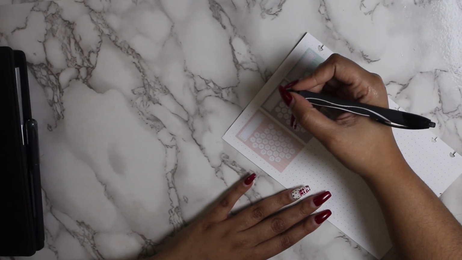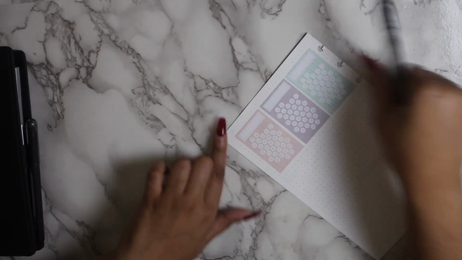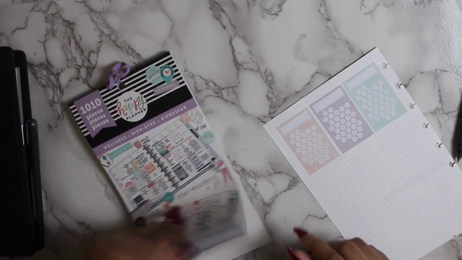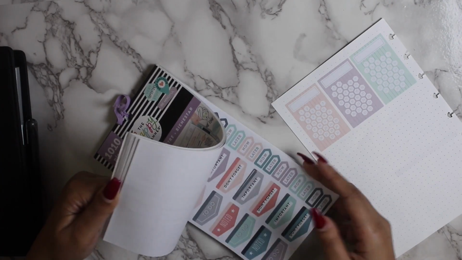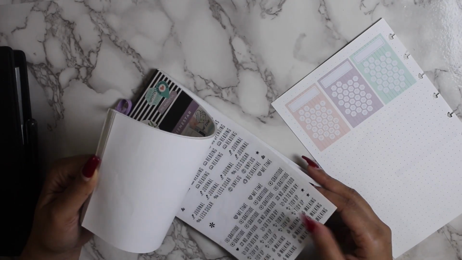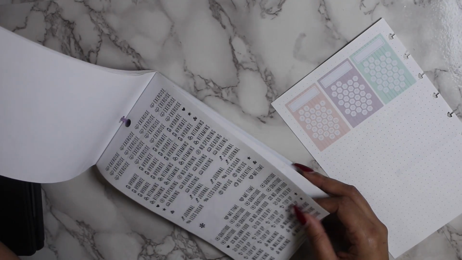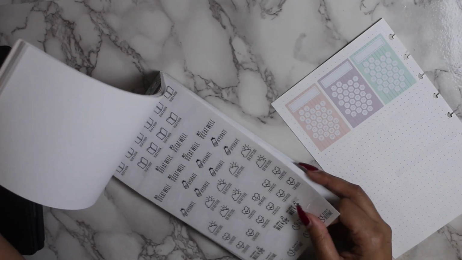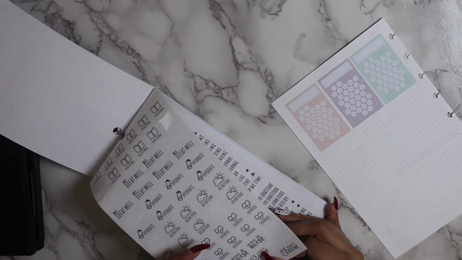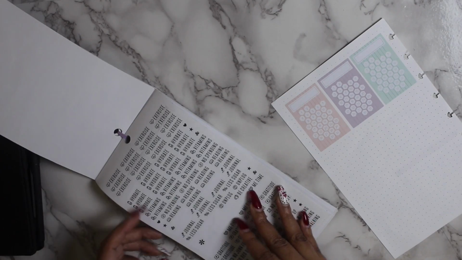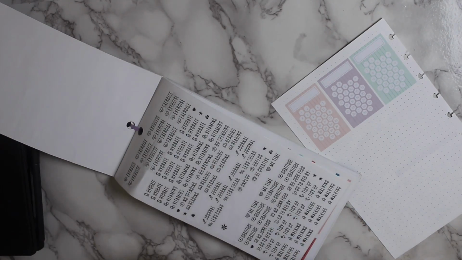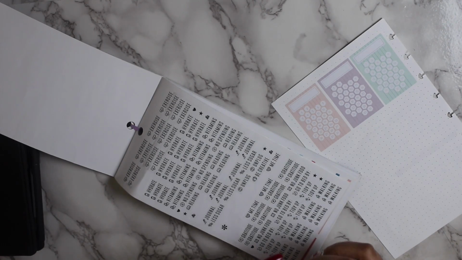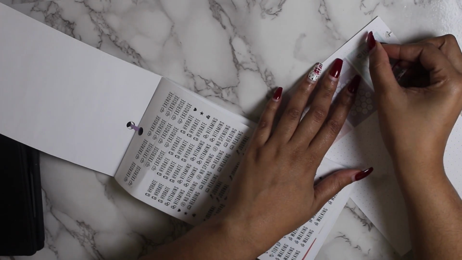So let's see, if there's any stickers that I can actually use here. Let's see, I love this one. So I'm gonna use this exercise one here in this third box.